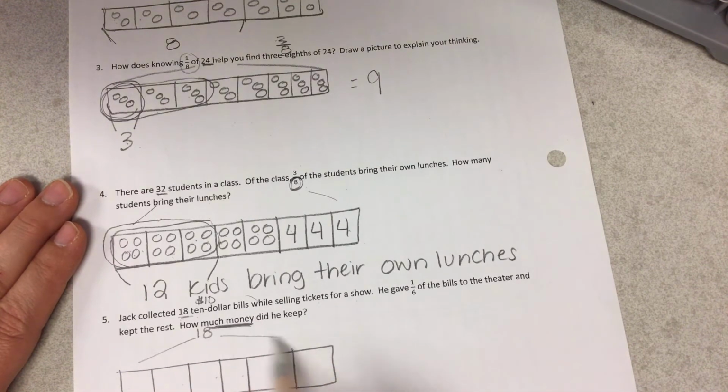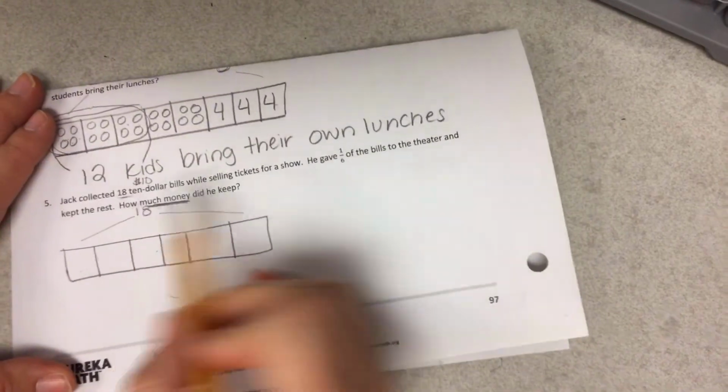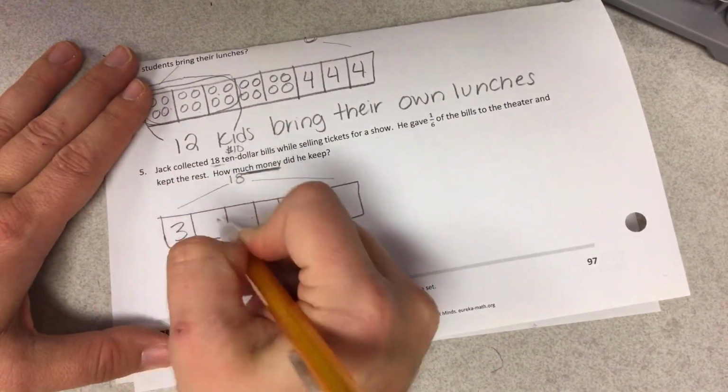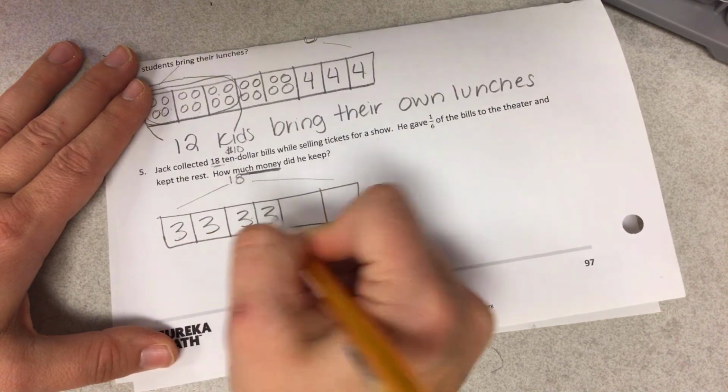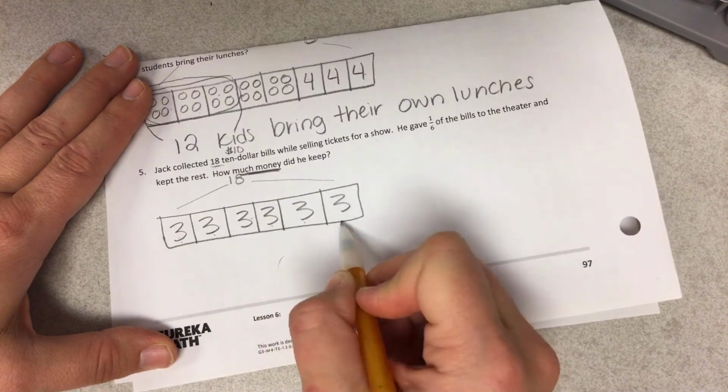So of these 18 $10 bills, he gave a 1/6. So I have it by 6. If I have 18, how would I divide 18 into 6? Well, if I were to count this, I know that 6 times 3 is going to be 18. So I know that each of them are going to be 3. So if I were to count this up, 3, 6, 9, 12, 15, 18.